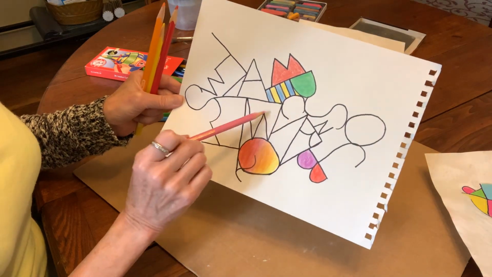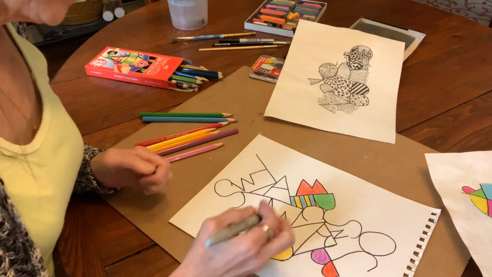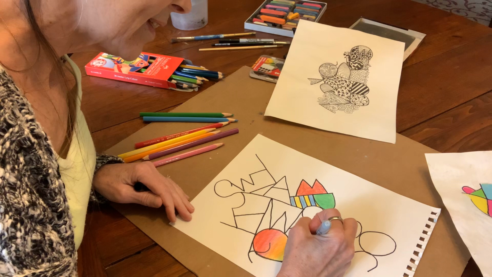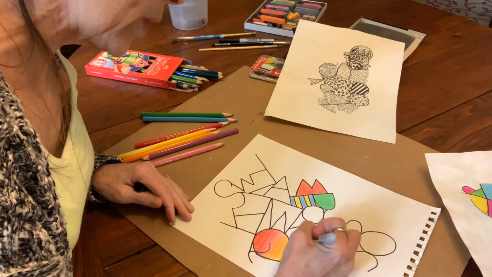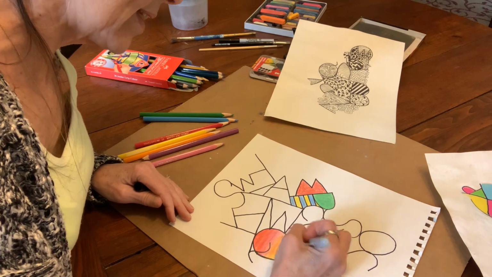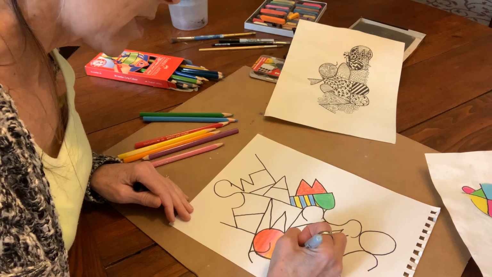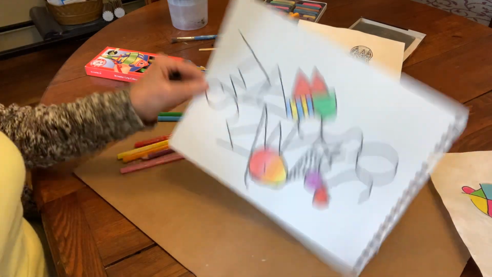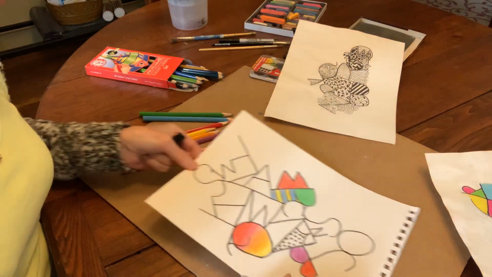And then you can add patterns inside your shapes. Maybe even something simple like dots. You know, so think of all the lines: wavy lines, curvy lines, zigzag lines, diagonal lines, vertical lines, all these beautiful lines to create. So you can have fun with it. Very simple. All right, so see what you do.